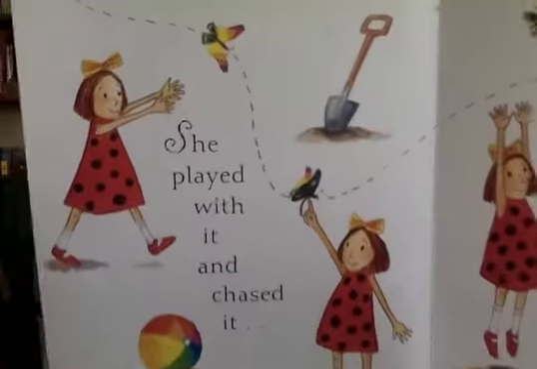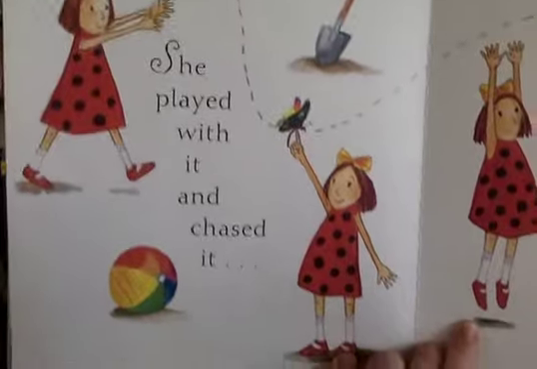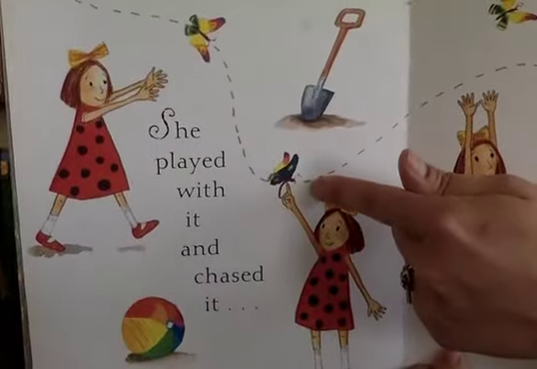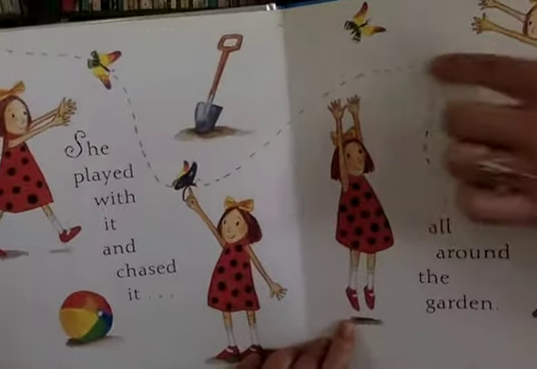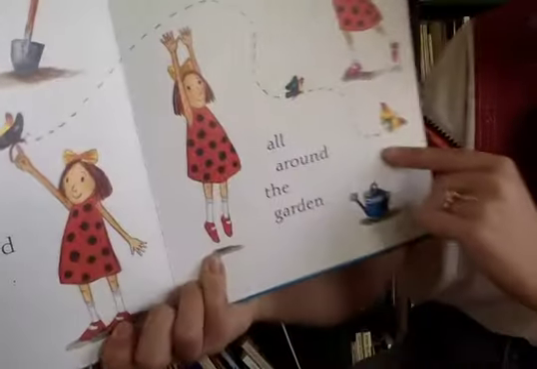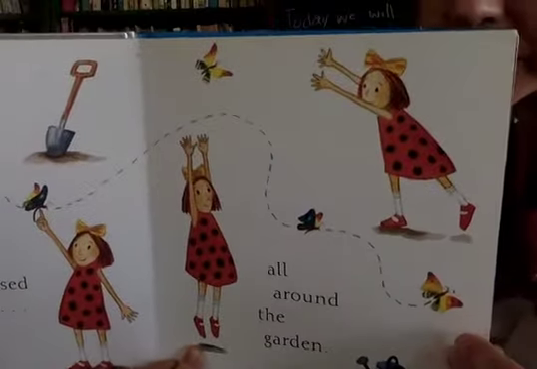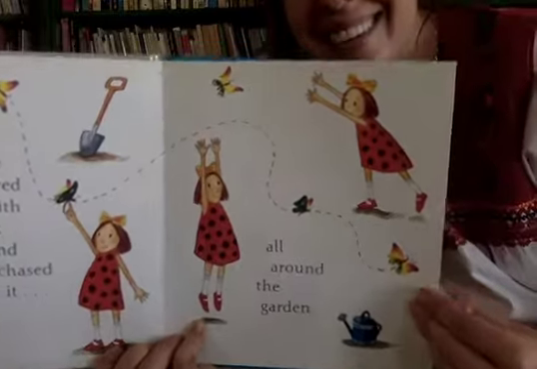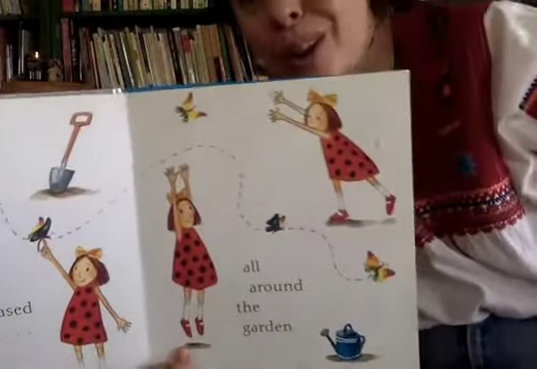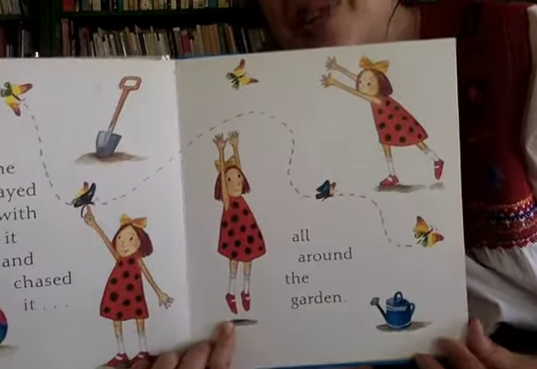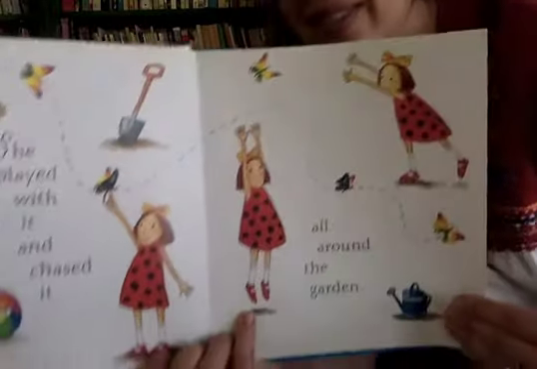She played with it and she chased it. Look, there it landed on her finger. And then up, up, up and away, all around the garden. Have you ever chased a butterfly? They're so floppy, it's hard to tell which direction they're going to go. So they're very fun to chase.